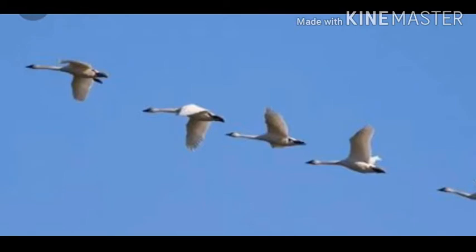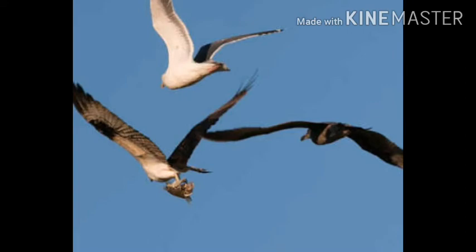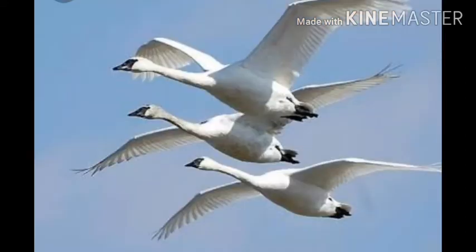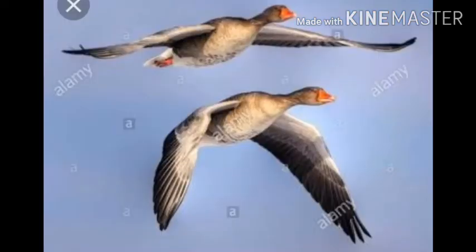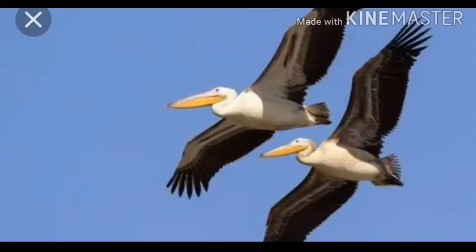Generally, to avoid enemies and also to avoid heat, birds like sparrows and warblers travel at night and take rest in the day, and they are called nocturnal migrants. They reach some places by daybreak, take rest, and continue the journey again in the night. Now, the range of migrations.